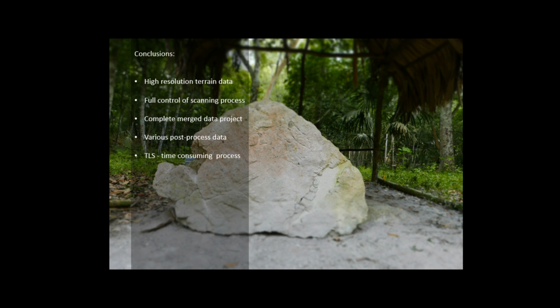Also, a complete merged data project, so that we have a full homogenous project with captured digitalized structures which are excavated, with whole levels. For example, during the scanning process in the field, we can break our work and scan something different, for example some levels of our feature, and then we can come back and continue.